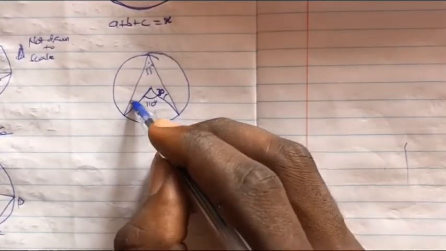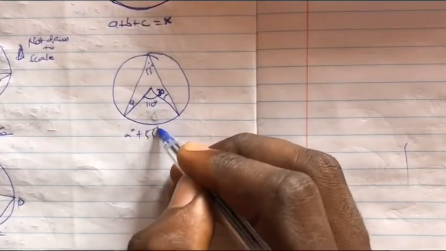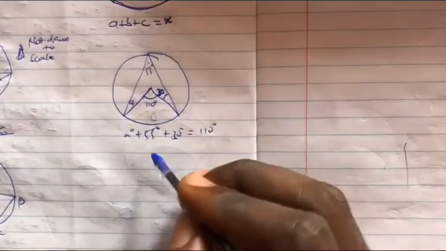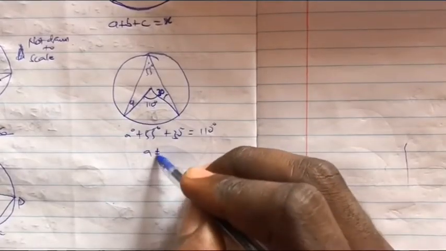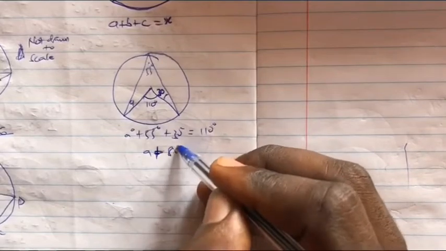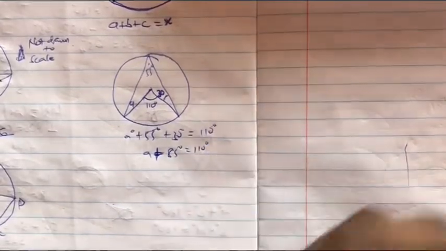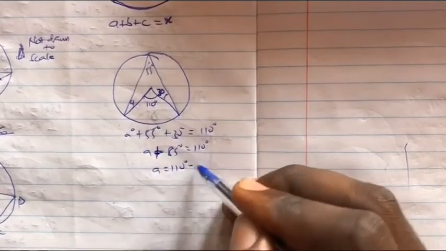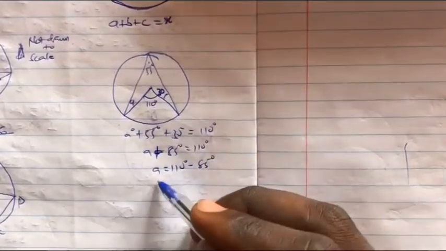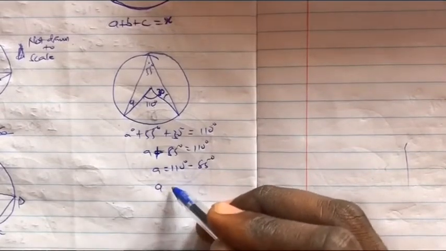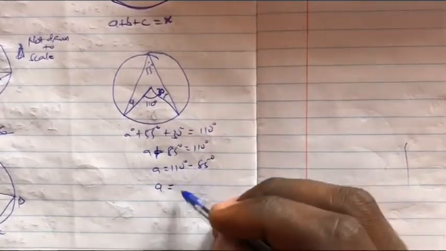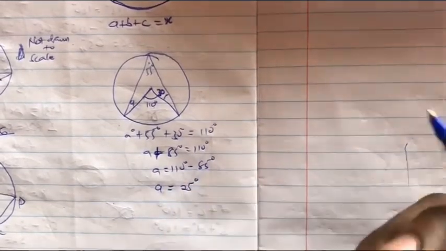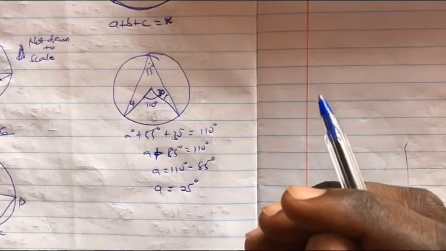So I can say that A degrees plus 55 degrees plus 30 degrees must be equal to 110 degrees. Therefore A plus 85 degrees must be equal to 110 degrees. So A will be equal to 110 degrees minus 85 degrees. So A will therefore be equal to 25 degrees. That's it. So you are done.